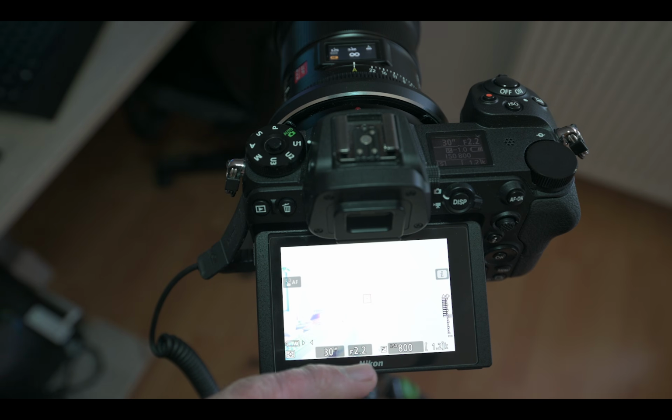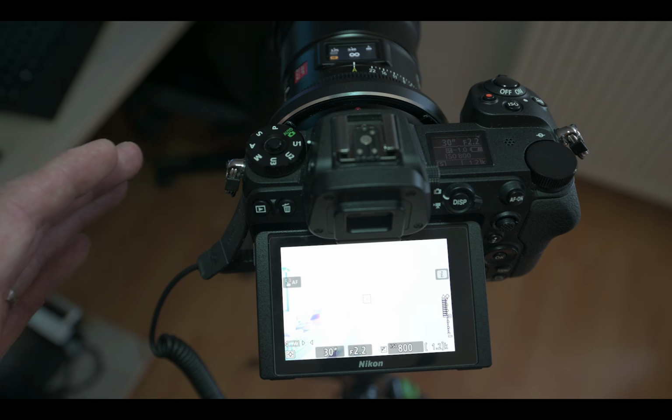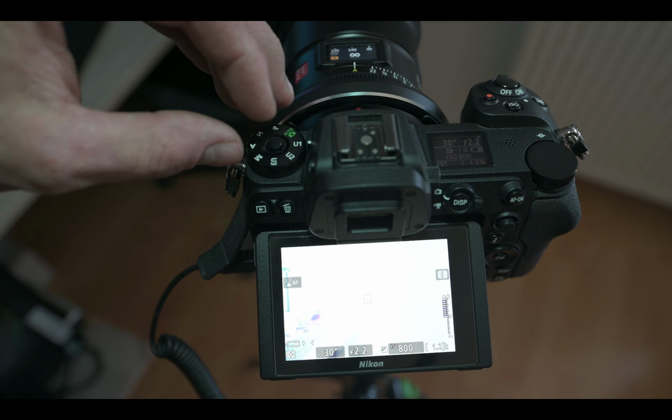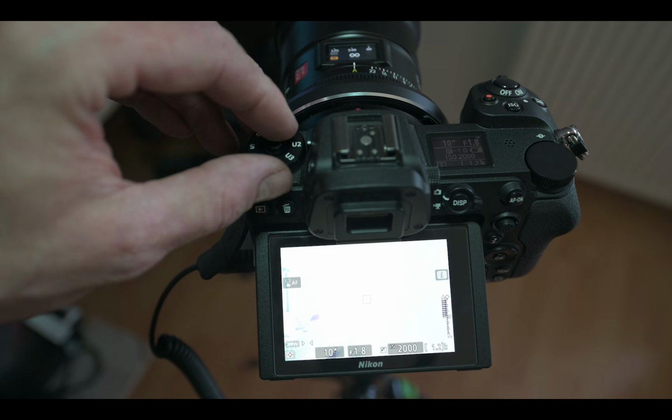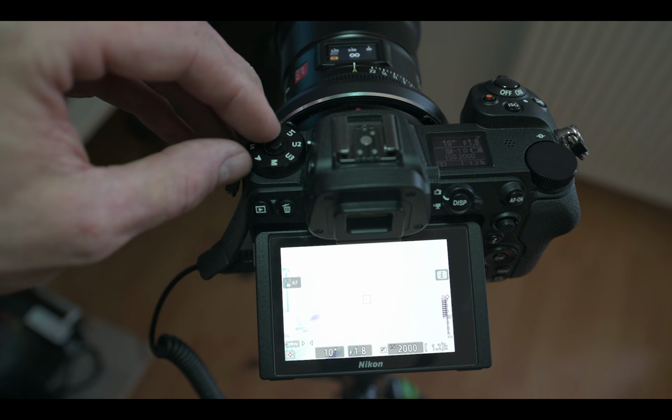And if I change this dial to U1, you can see 30 seconds or 2 minutes in our case, f2.2, ISO 800, the settings we applied for the normal image. And if I turn the dial to U2, we have our star glow settings.